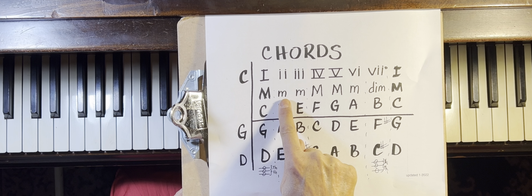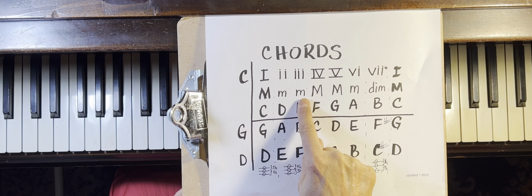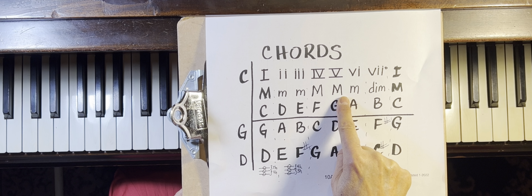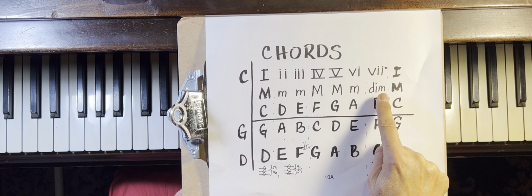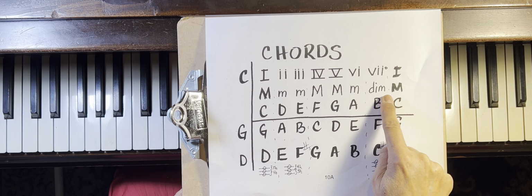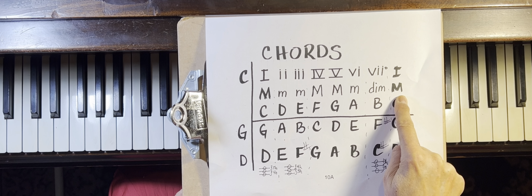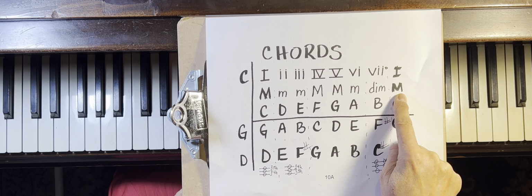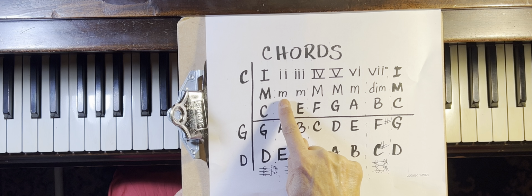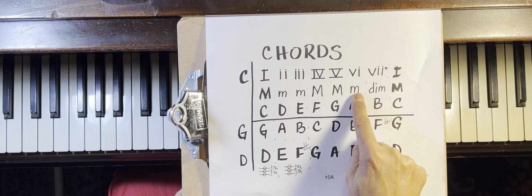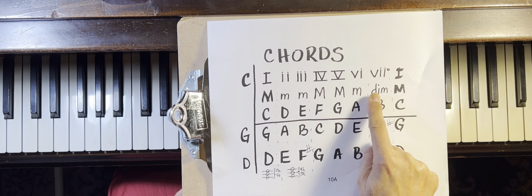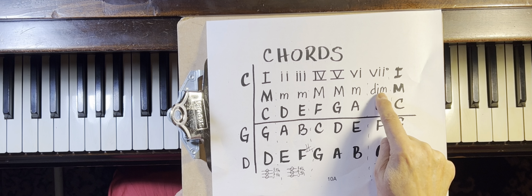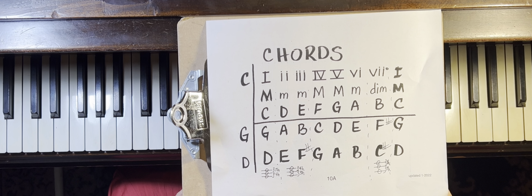Major, minor, minor, major, major, minor, diminished, major. So we have the capital M for the major chords, the lowercase m's for the minor chords, and this DIM is special for chord number 7 in the major scale.